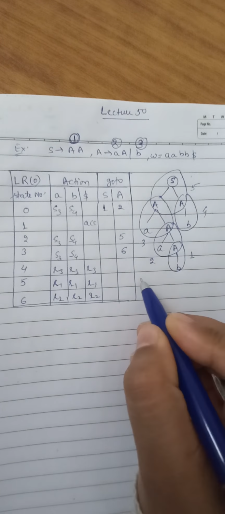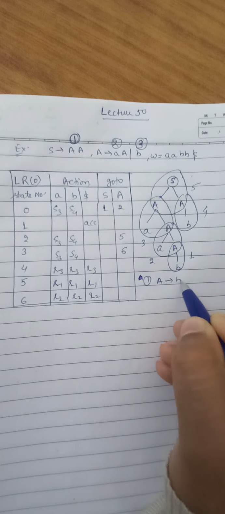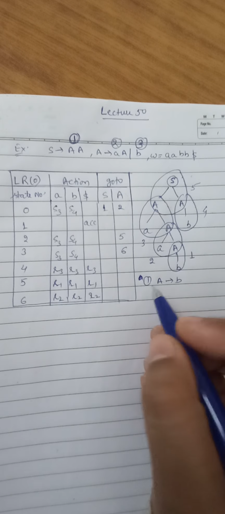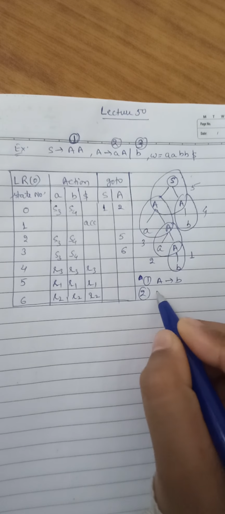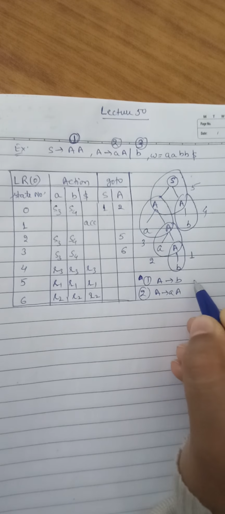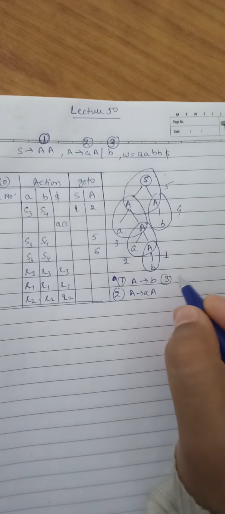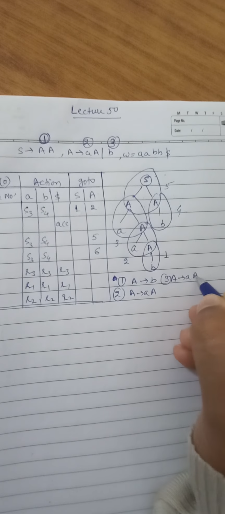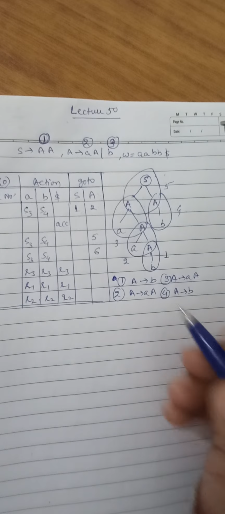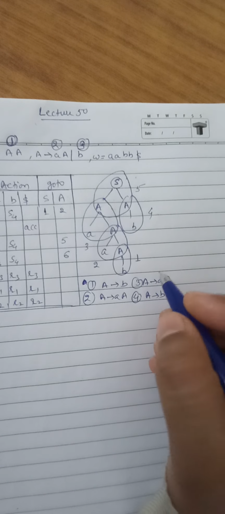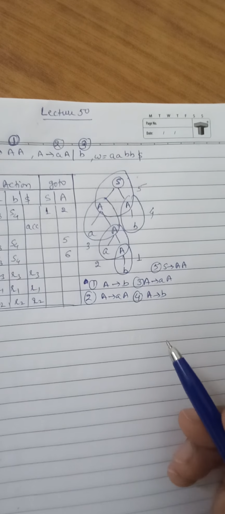So we can write here: first is A tends to B, and the second is A tends to AA, and the third is A tends to AA also, and the fourth is A tends to B, and the fifth one is S tends to AA.